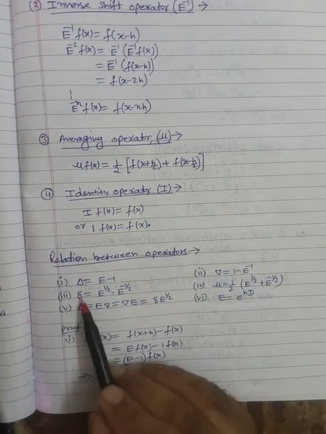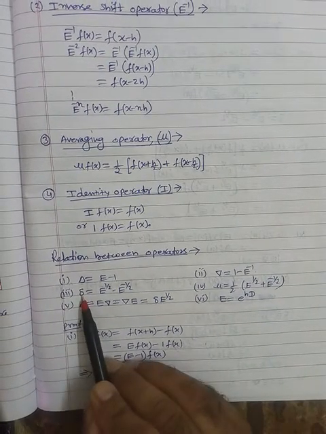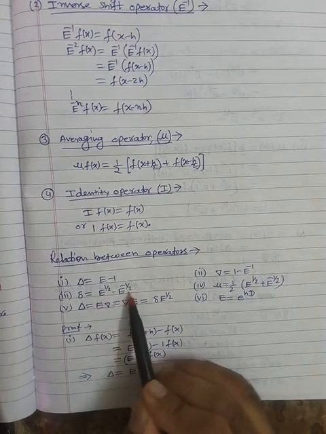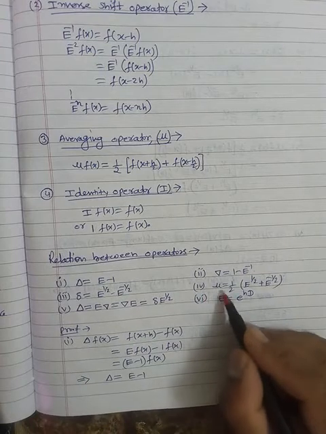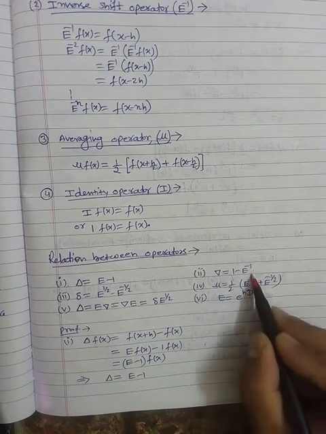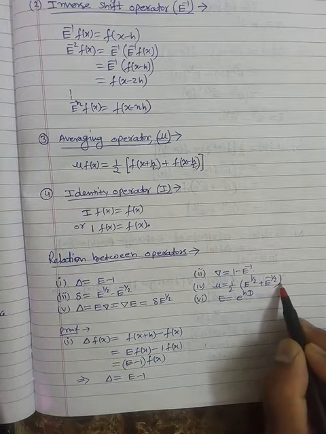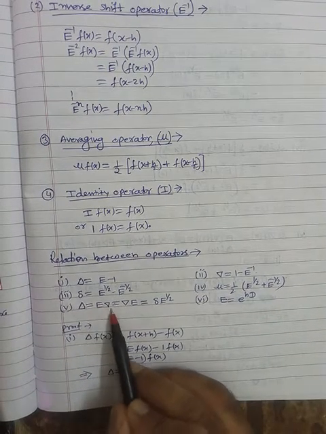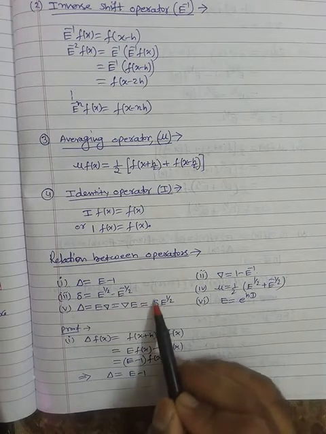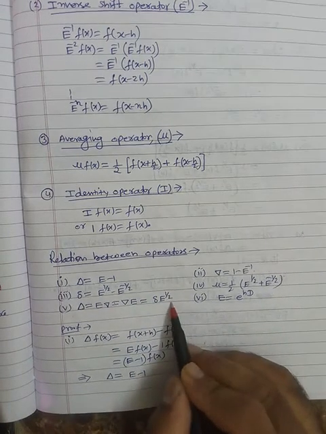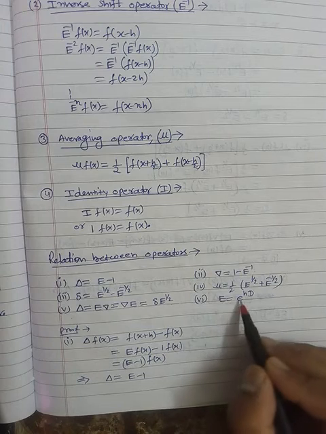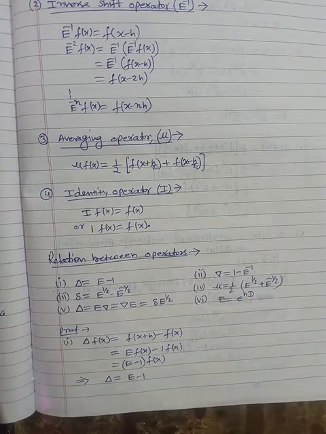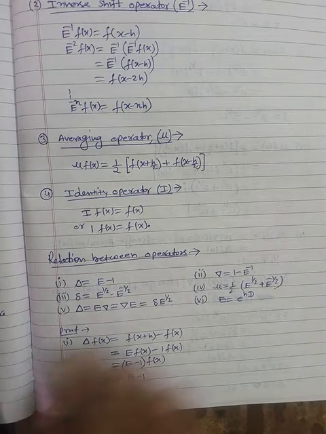Third is the central difference, that means the central difference delta is equal to E^(1/2) minus E^(-1/2). The fourth one is mu is equal to 1 by 2 times E^(1/2) plus E^(-1/2). The fifth one is delta is equal to E nabla is equal to nabla E is equal to central delta E^(1/2). And the last is E is equal to e^(hD), where D represents the differential operator. So these are the relationships.